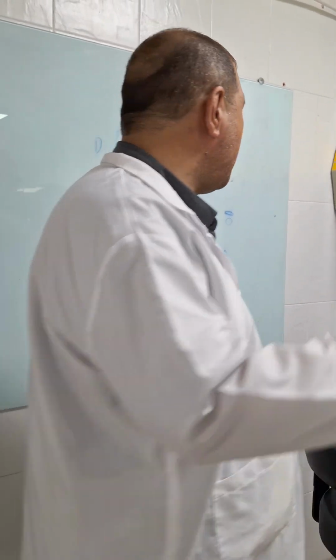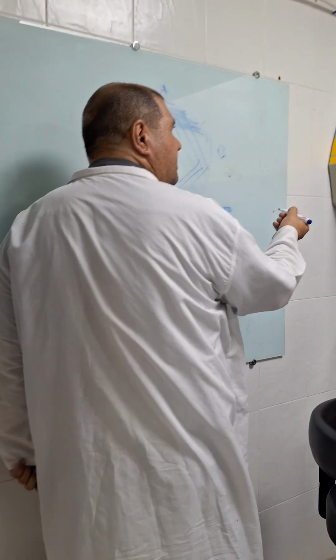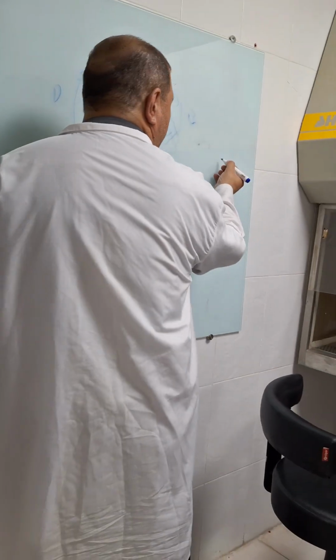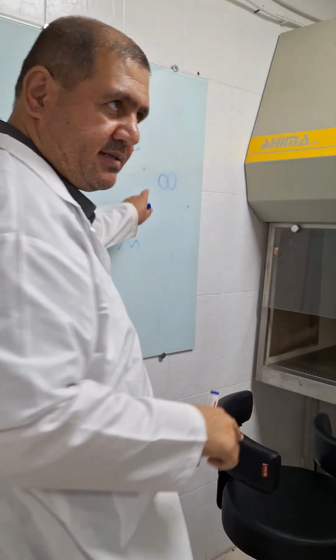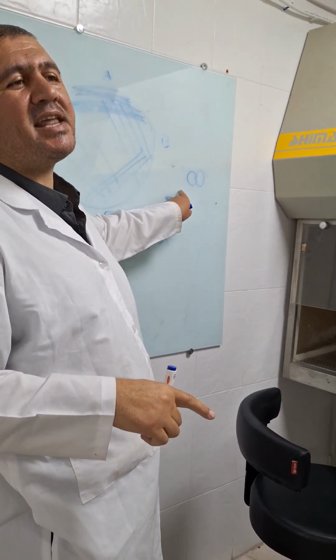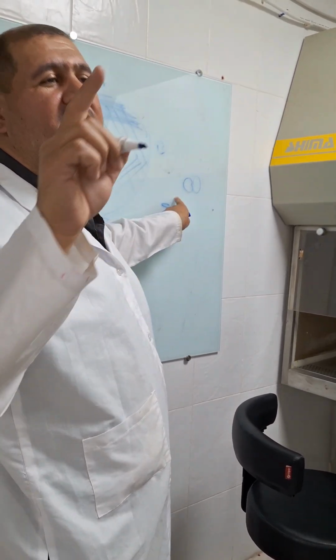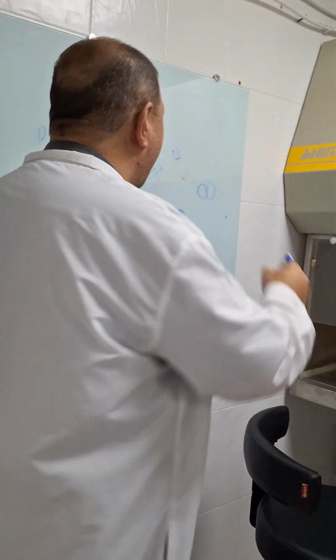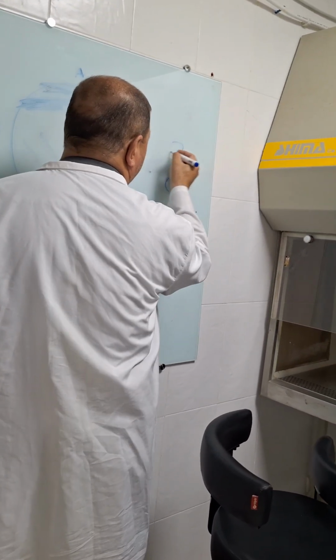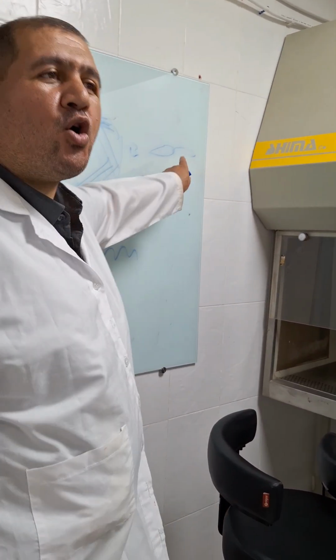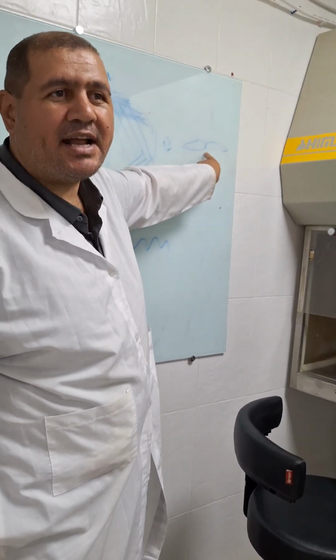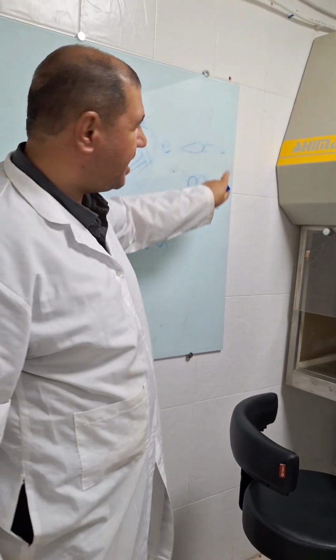Okay? And different arrangements of bacteria. For example, diplococcus. This is Neisseria, gram-negative diplococcus. And pneumococci, this pattern. Gram-positive diplococci. Gram-negative. Tell me an example of gram-negative diplococci.